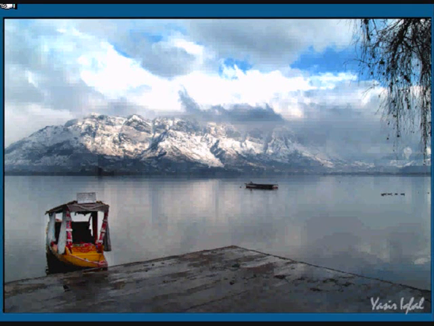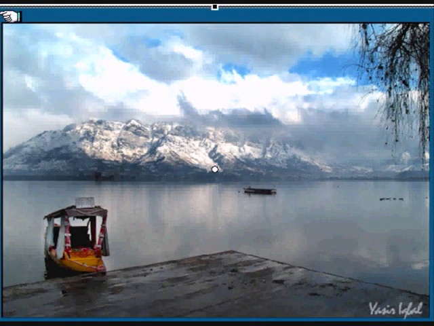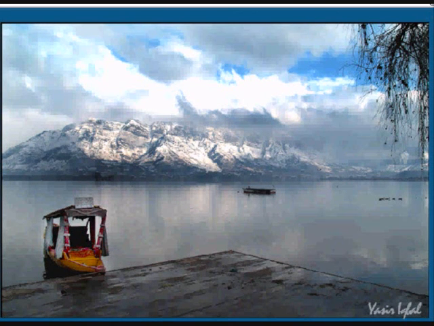Now look at this picture. Okay, this is a picture of the Dal Lake in Kashmir. What do you see in this picture? You see snow covered mountains, you see this lake, and you see a lot of clouds.